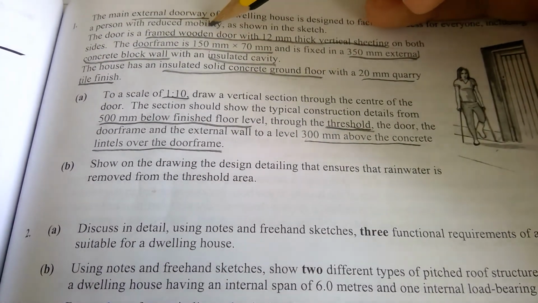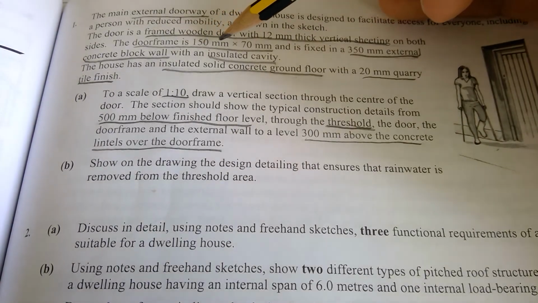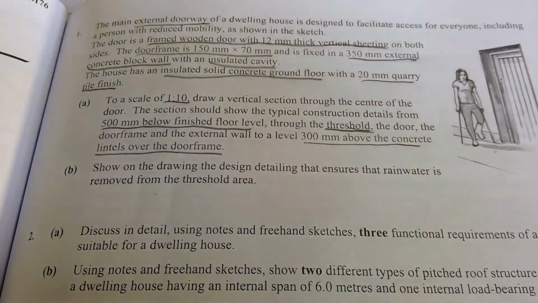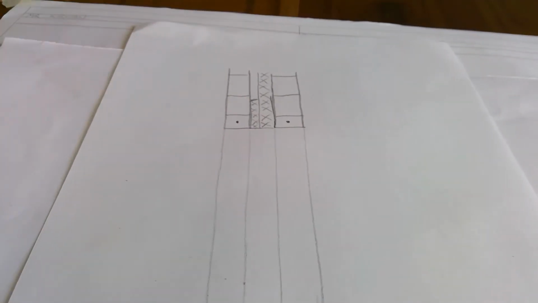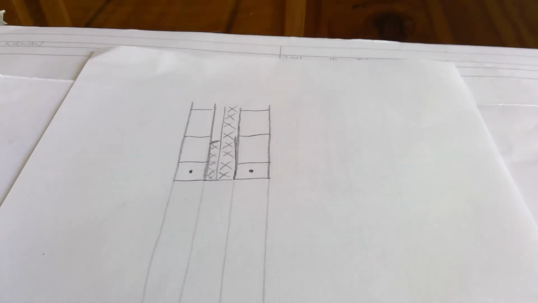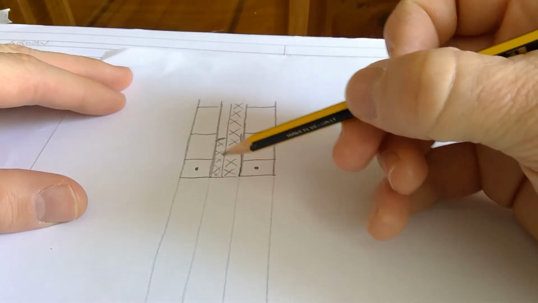It's a wooden framed door with 12mm thick vertical sheeting on both sides. The door frame is 150 by 70 and it's fixed into place. So we will go to the top there. Position of the door frame can often be a question for people. There's room for variation there.